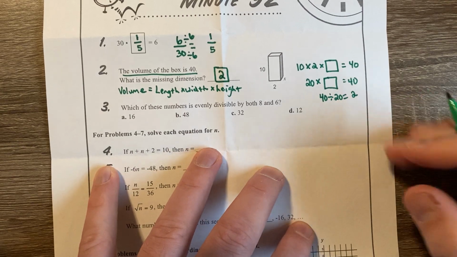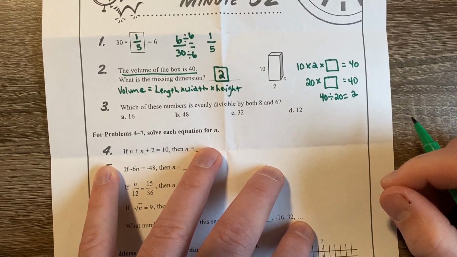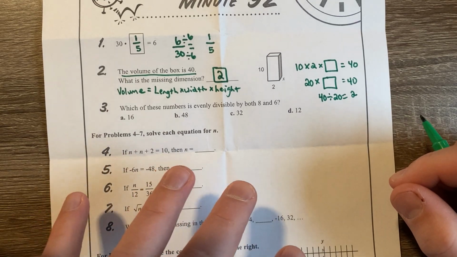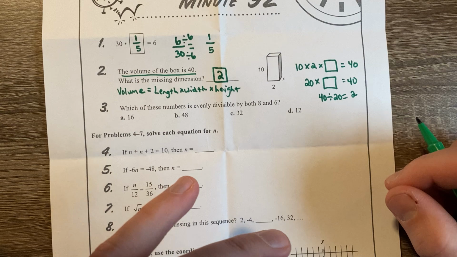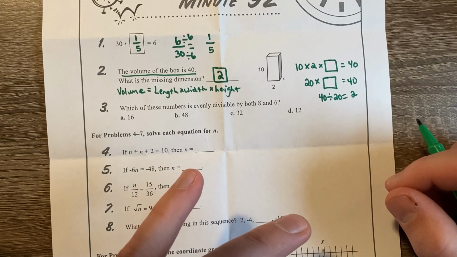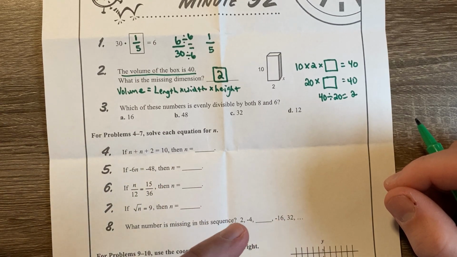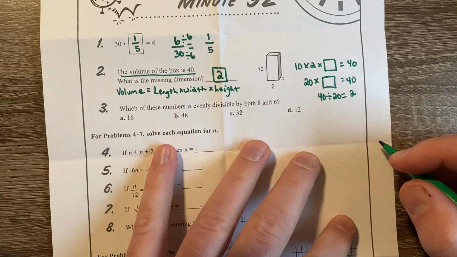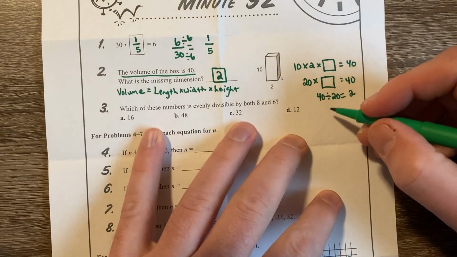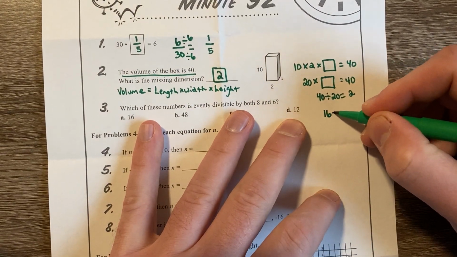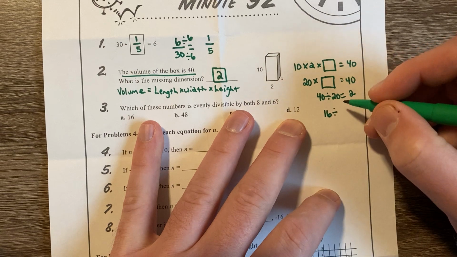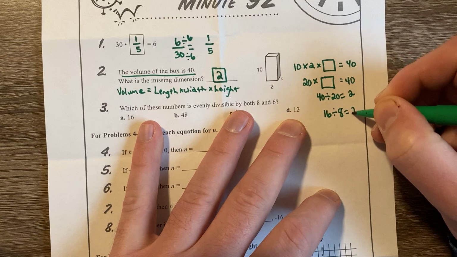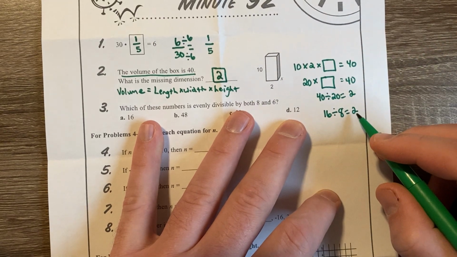Number 3, which of these numbers is evenly divisible by both 8 and 6? So what they're saying is, can I divide these numbers by both 8 and 6 and get a whole number for an answer? Or am I going to get a decimal in my answer in some of these? So let's just do them all here. I'm going to start with 16, and I am going to divide that by 8. And I get 2. So that works because that's a whole number.